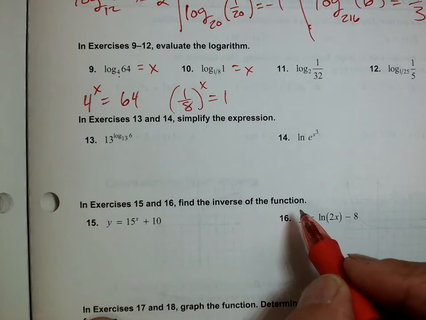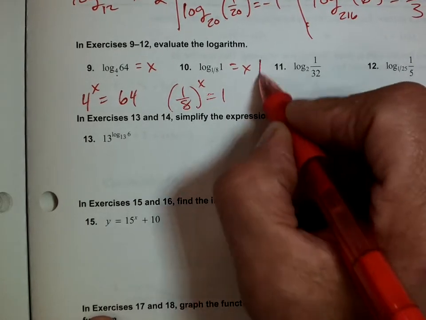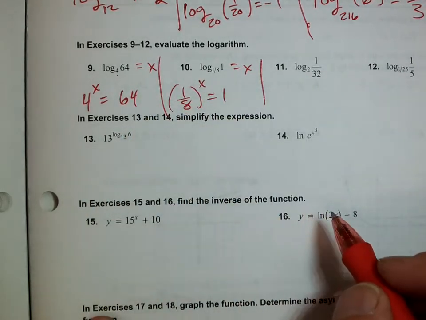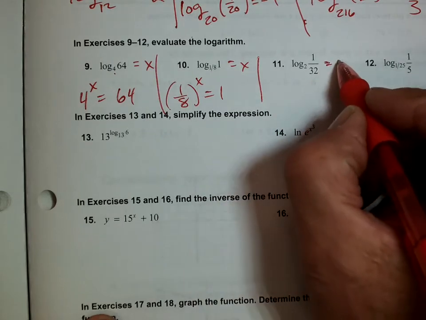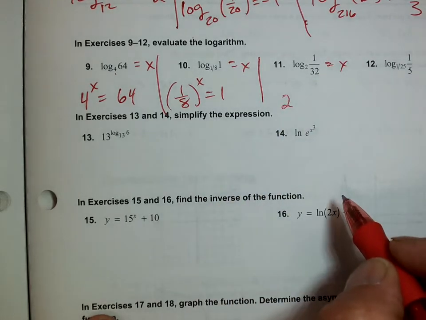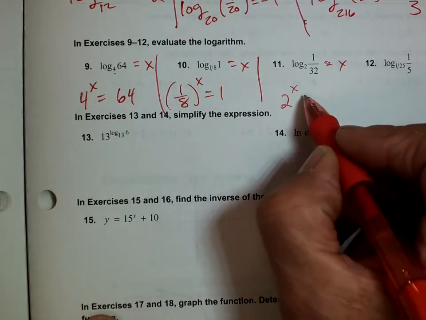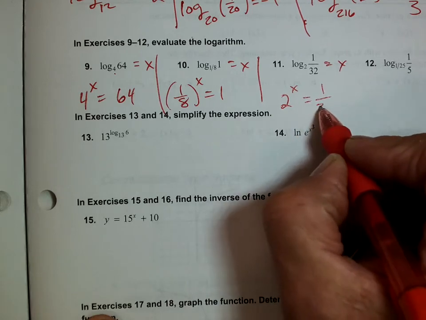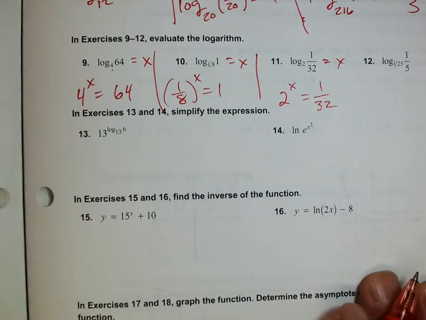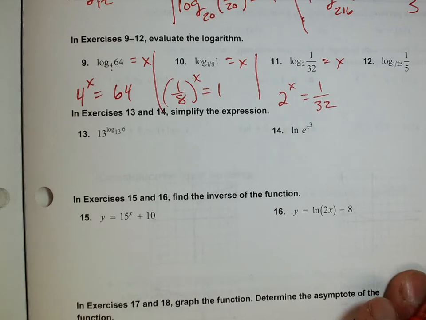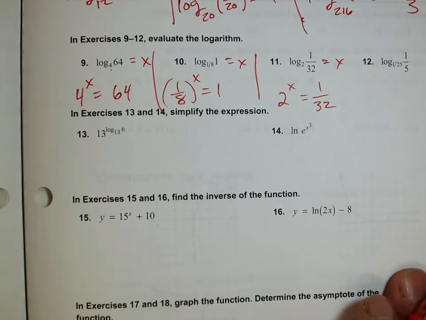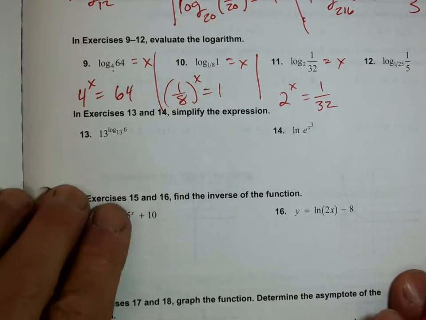See how I'm doing that? 11. What are we going to write on 11? 2, set it equal to x, 2 to the x equals 1/32. Okay, you guys getting the hang of it? I'll let you catch up. It's really not that bad. You just have to move things around. Now, we can solve these.